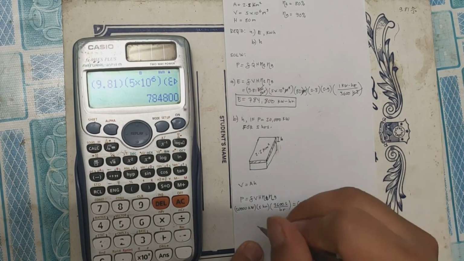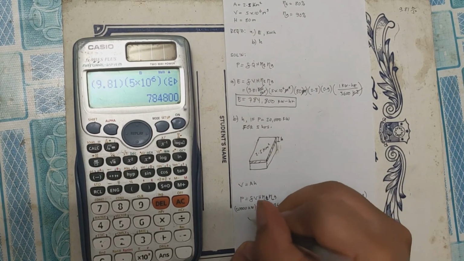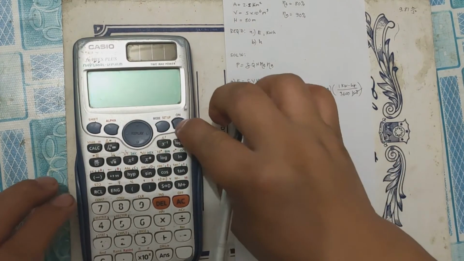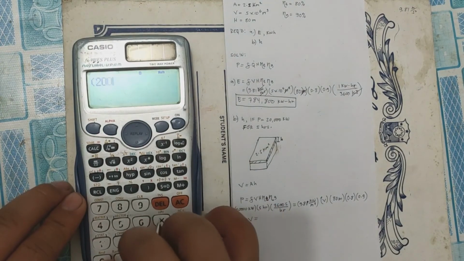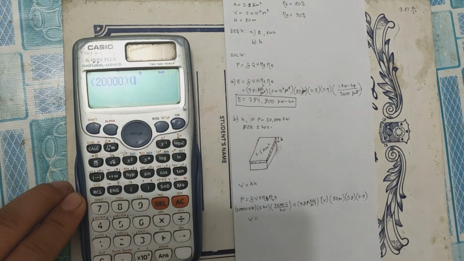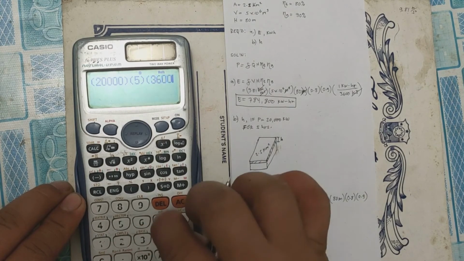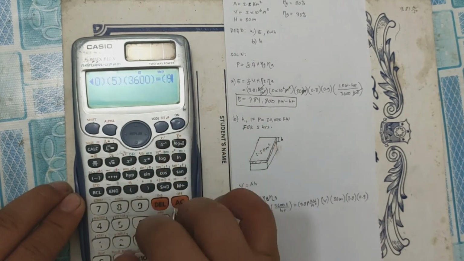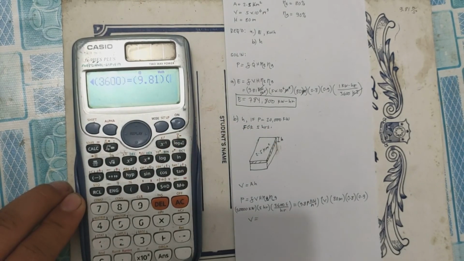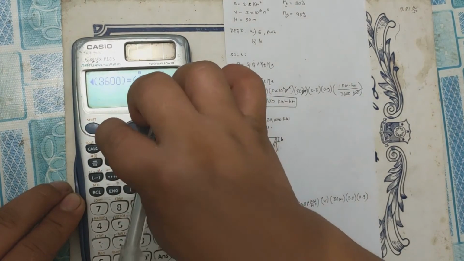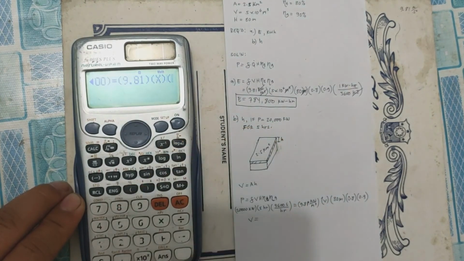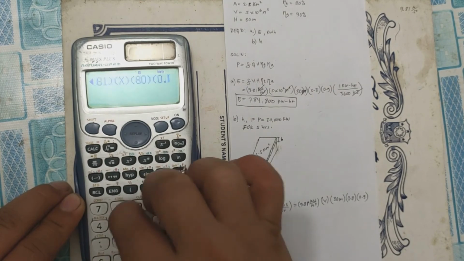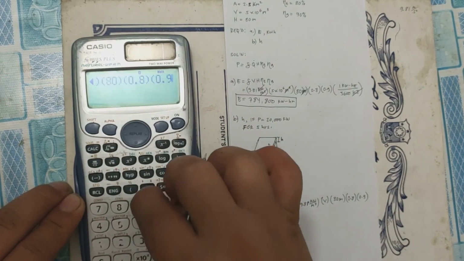Now we're going to solve for the volume. 20,000 times 5 hour times 3,600 equals 9.81 times V times 80 times 0.8 times 0.9.